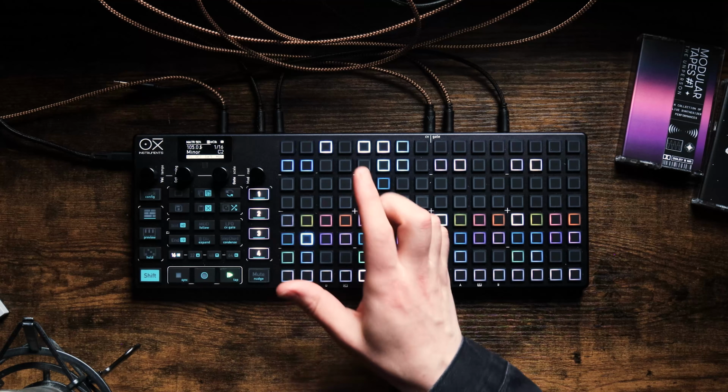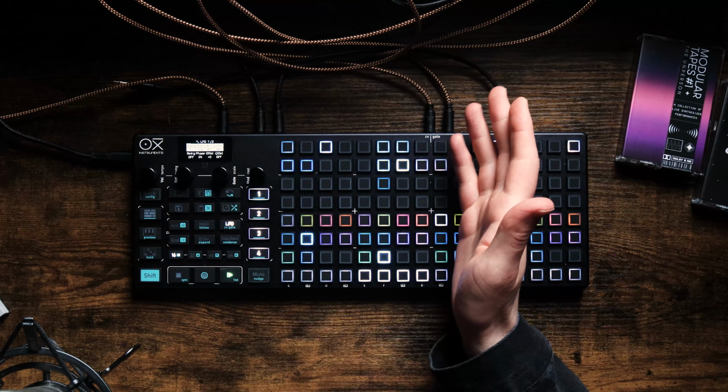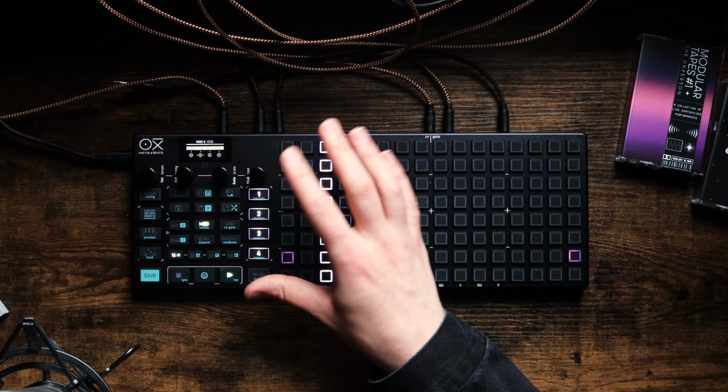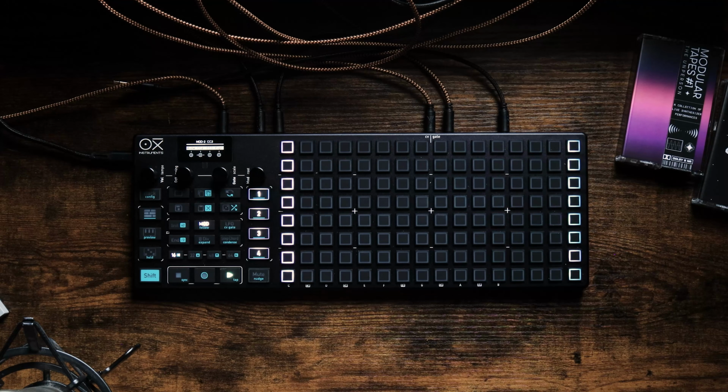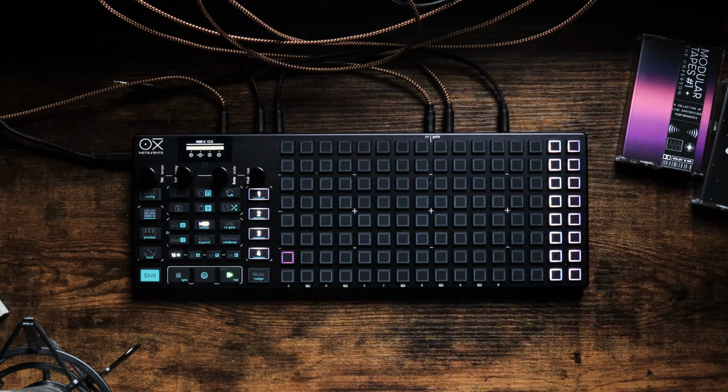I didn't touch on the LFOs because I've not used them yet. I didn't touch on the modulation. I didn't touch on step chord. I've never even pressed that button before. It's a very deep machine.